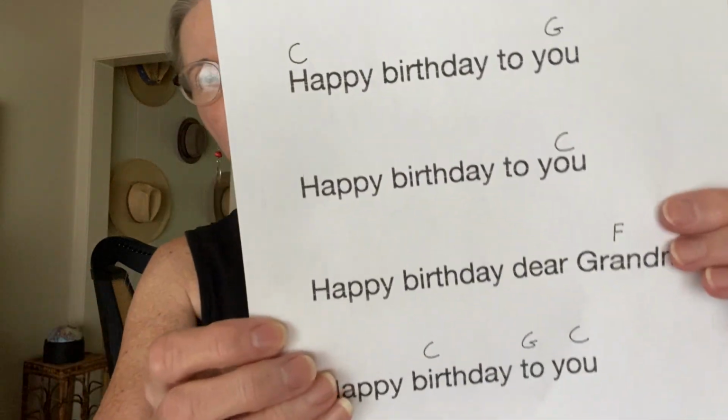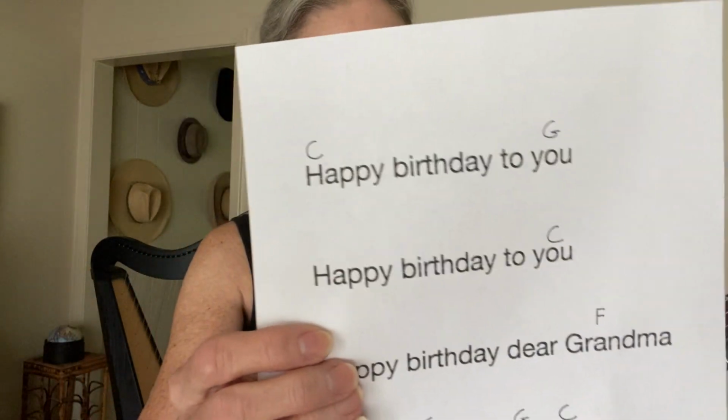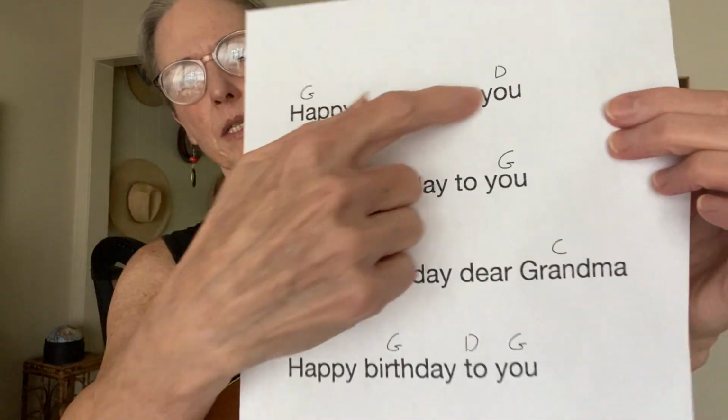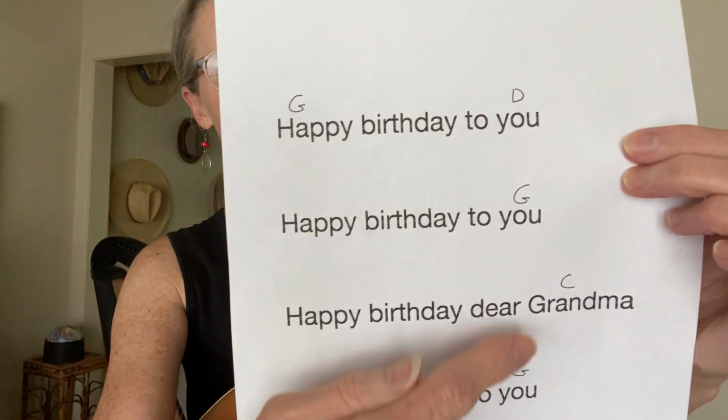So that's how you would look at this chart and change it into this chart with G's and D's and C's. Okay, let's see if we have time.